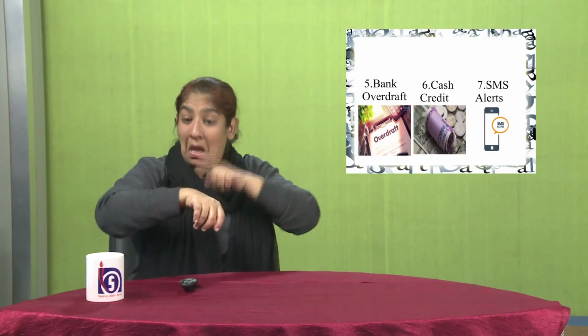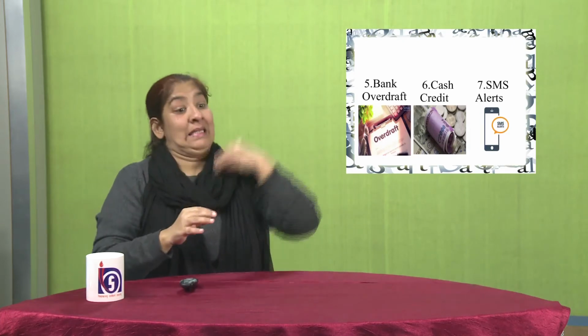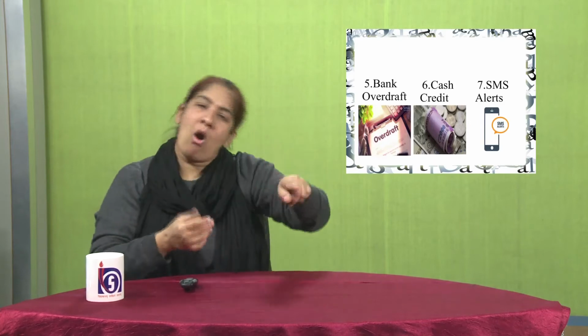By message alerts, you know that you have taken out the money. SMS alerts are important so that you always have proof that a debit or credit was made to your account. If there is an addition in your account, that is also sent to you.